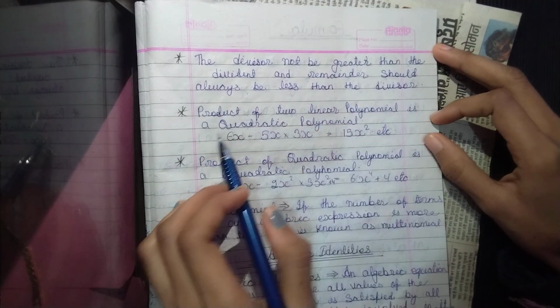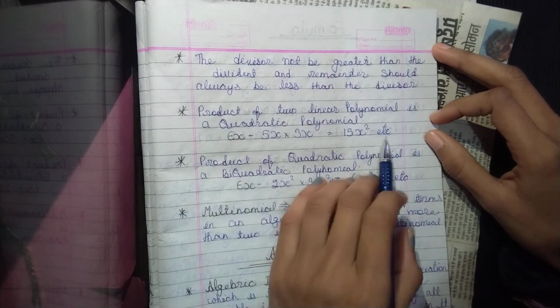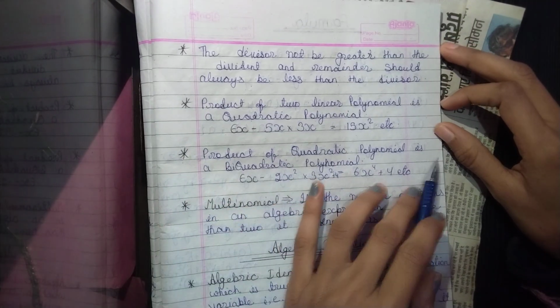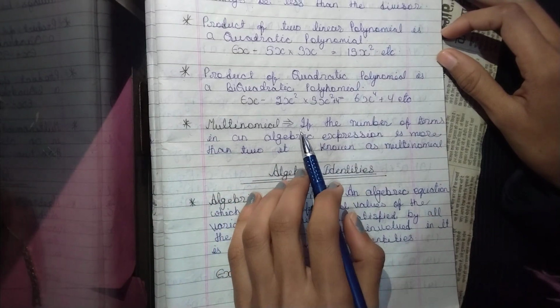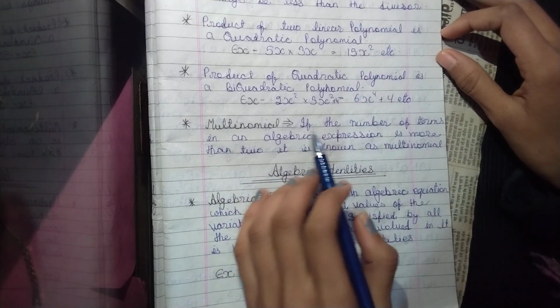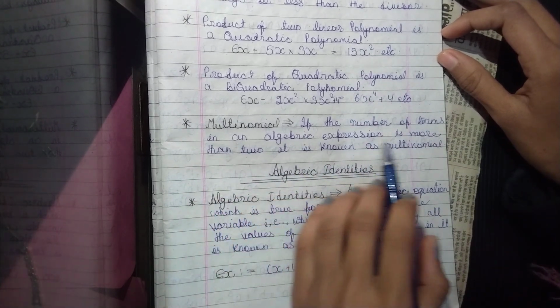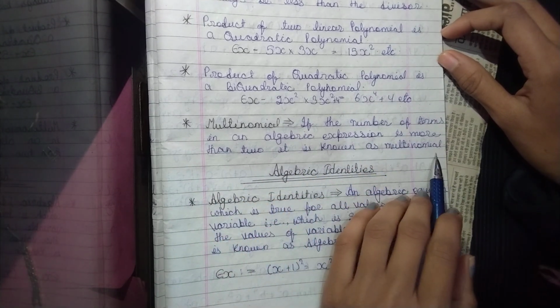Product of two linear polynomials is a quadratic polynomial. This is an example. Product of two quadratic polynomials is a biquadratic polynomial. Multinomial: if the number of terms in an algebraic expression is more than two, it is known as a multinomial.